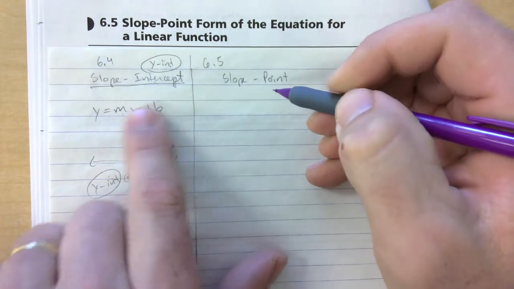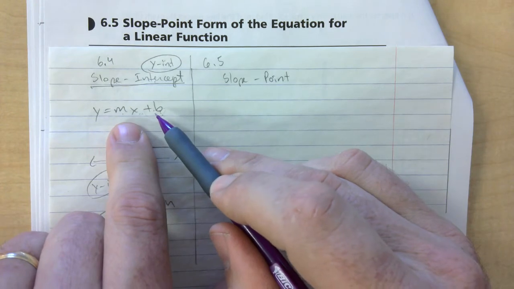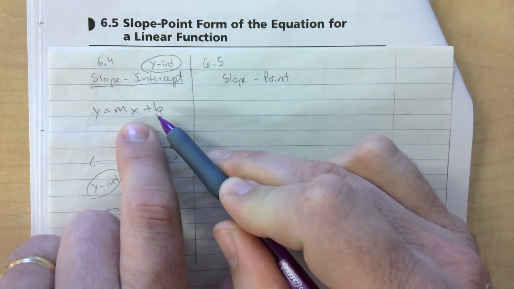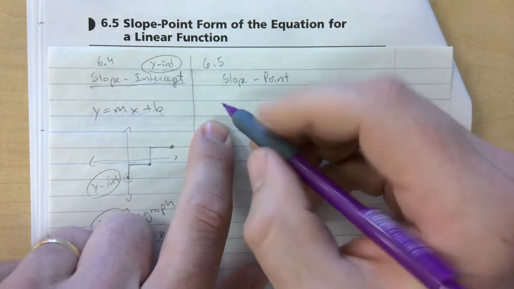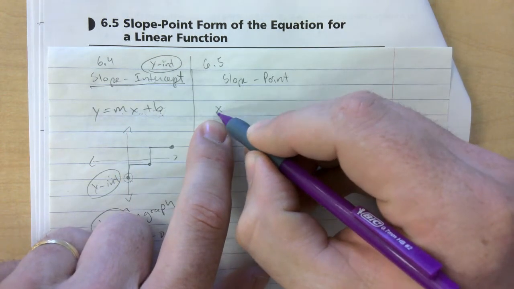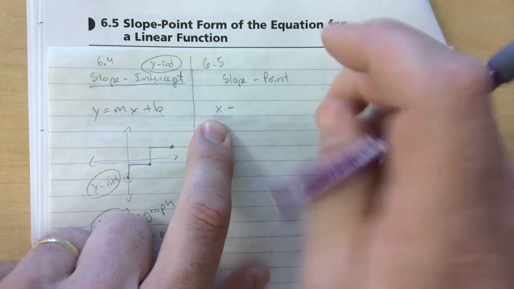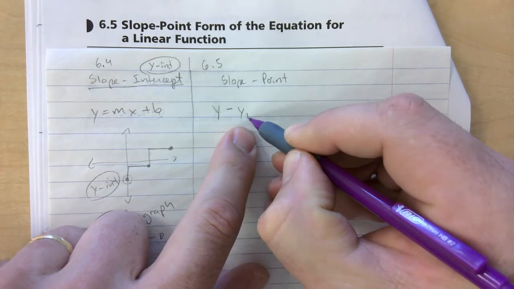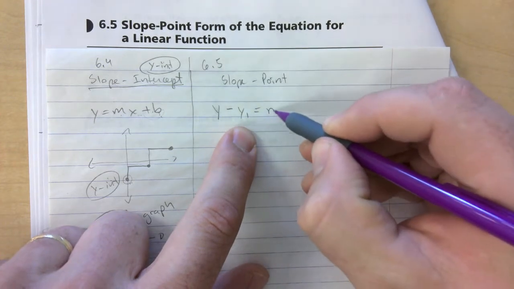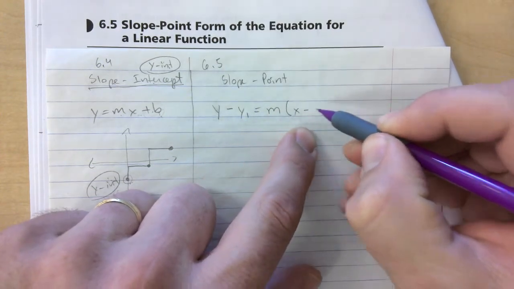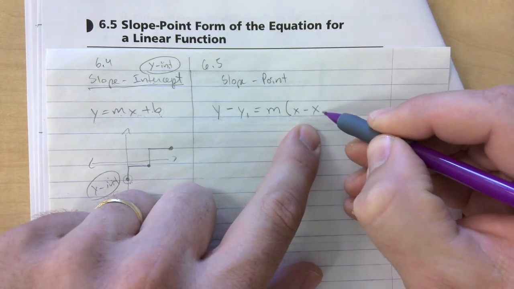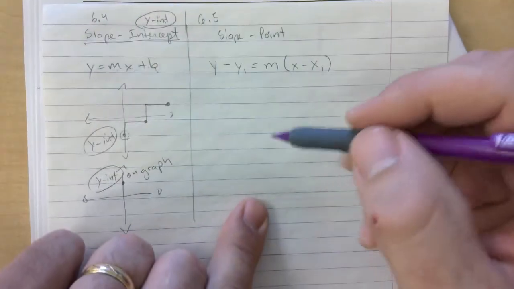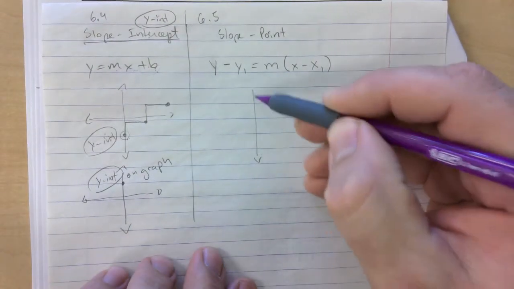That's a different form. From slope point, we can go to here. We can rewrite it by using algebra. But really this one looks like this, and you will see it right now: y minus y1 is equal to slope times x minus x1.